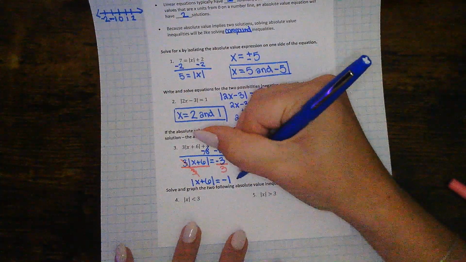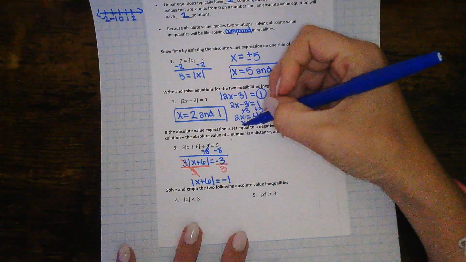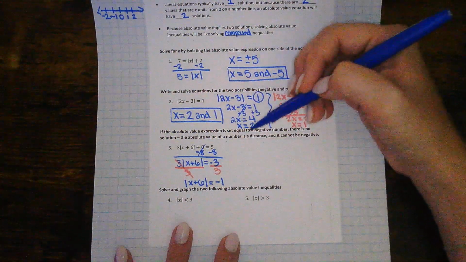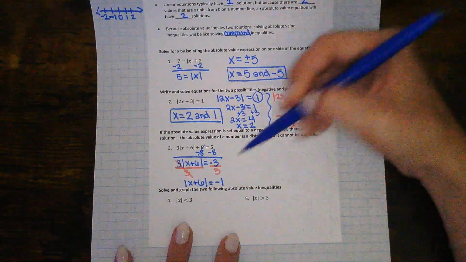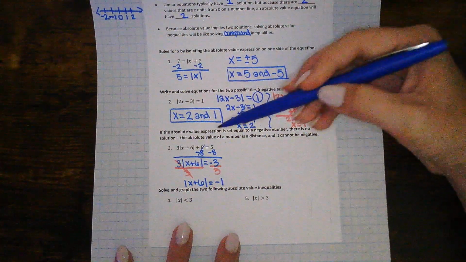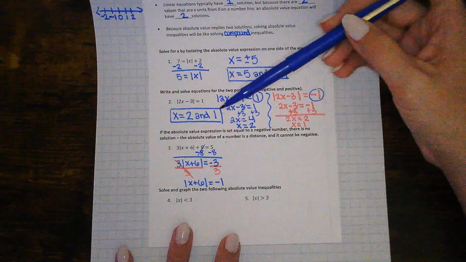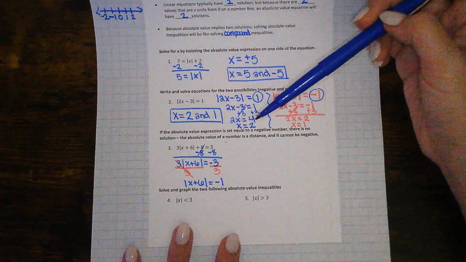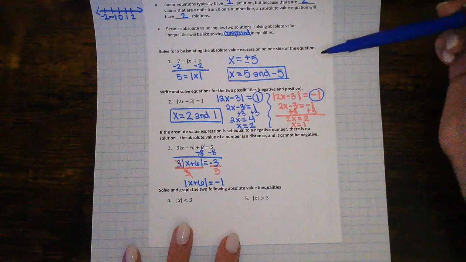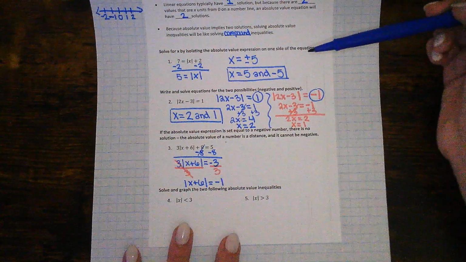However, I'm going to read this line up here. If the absolute value expression is set equal to a negative number, there is no solution, because the absolute value of a number is a distance, and it can't be negative.